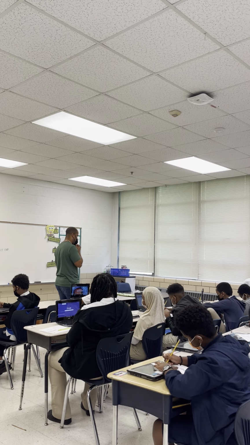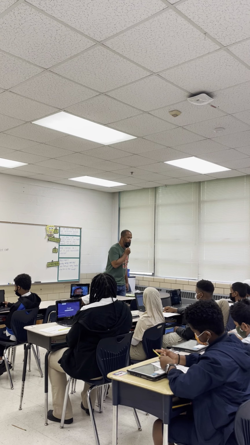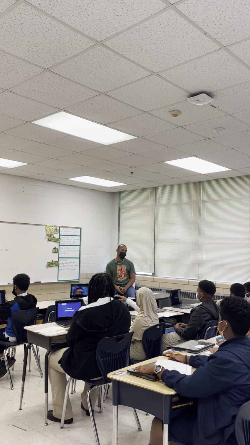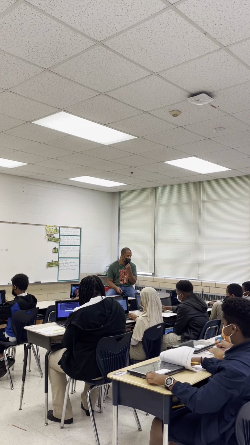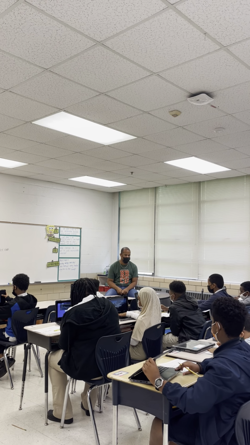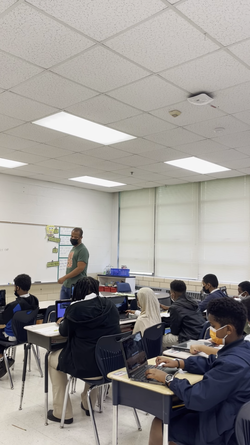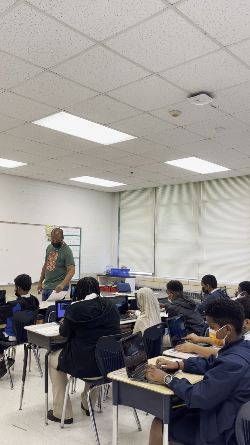Once you have circled that 1 place, you're going to open your Chromebook and you're going to go to www.delta.com.